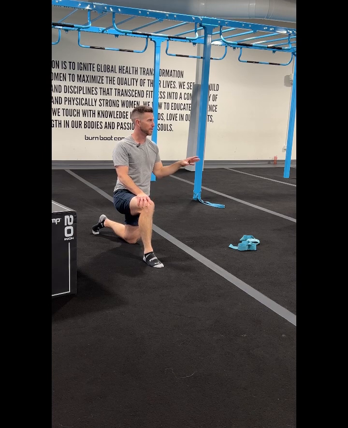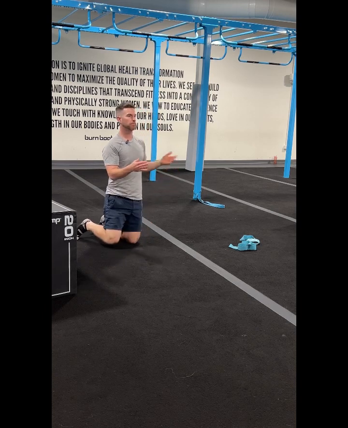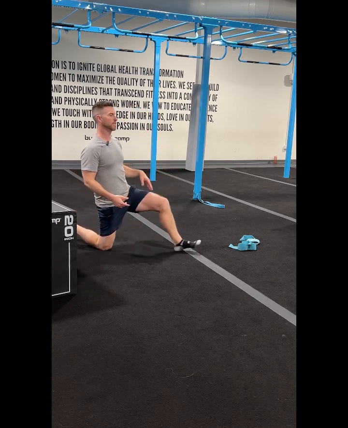Is there any pain with this? If this bothers your knee, there are other ways to stretch out your hip flexors that I could give you. But this one targets it really good. After 30, 40 seconds, switch sides, same thing.